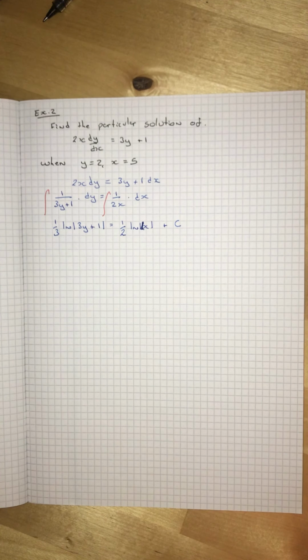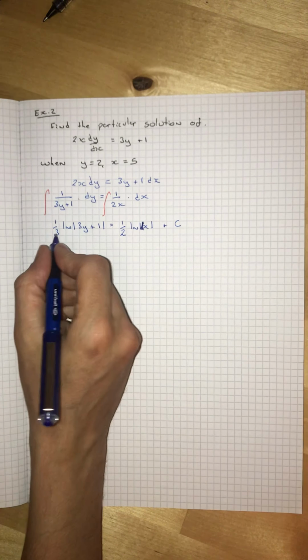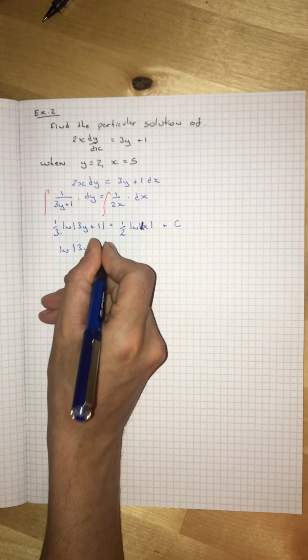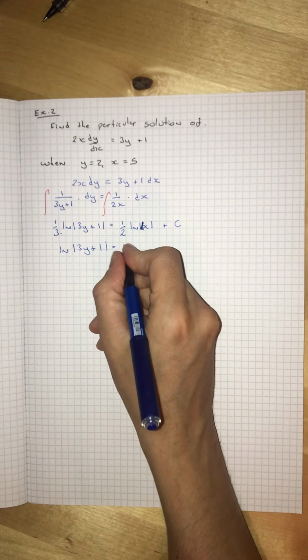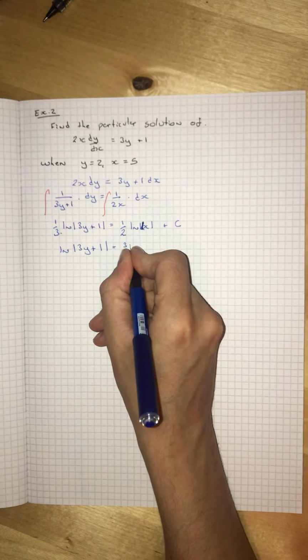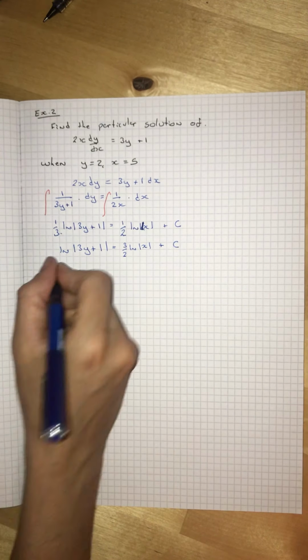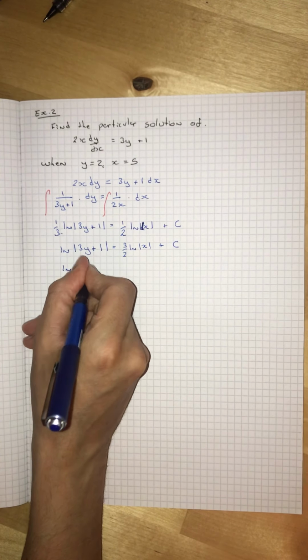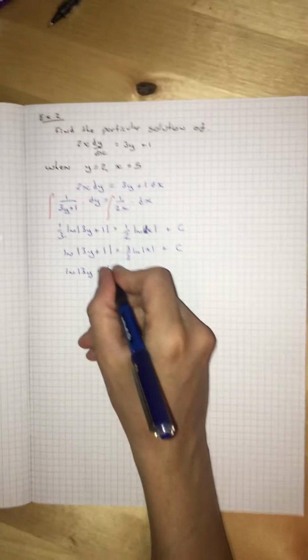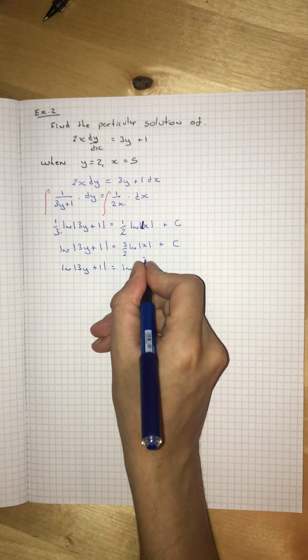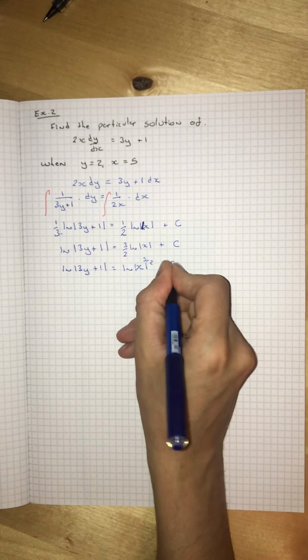Now to arrange it explicitly in x, I can take the 3 up, so I get natural log of 3y plus 1 equals 3 over 2 natural log of x plus, again, can leave the arbitrary constant as it is, c. So natural log of 3y plus 1 equals natural log of x to the power 3 over 2 plus c.